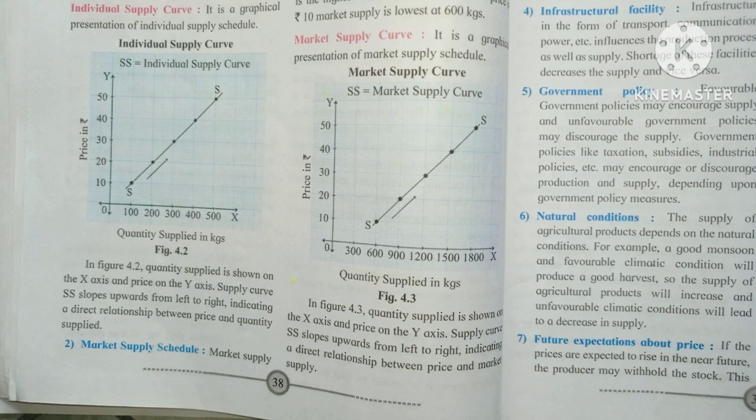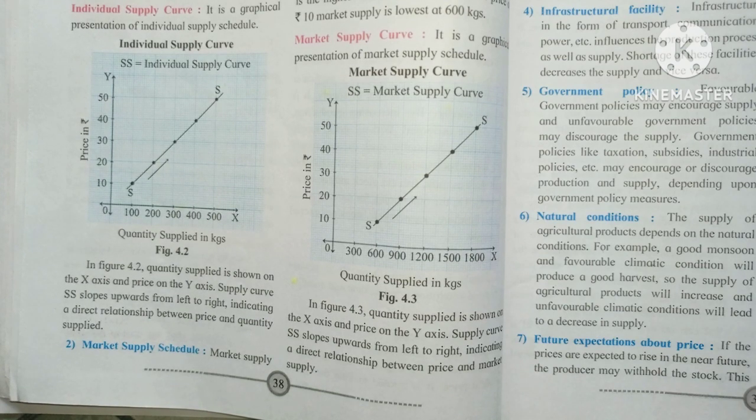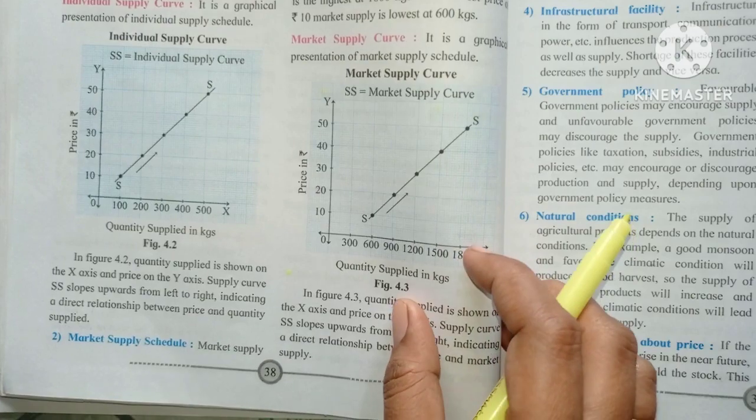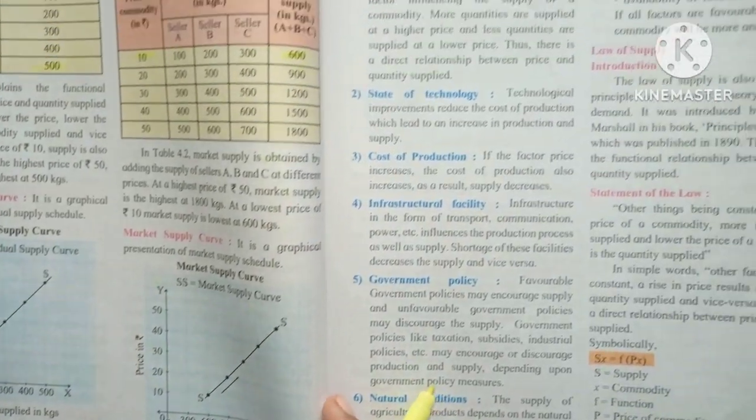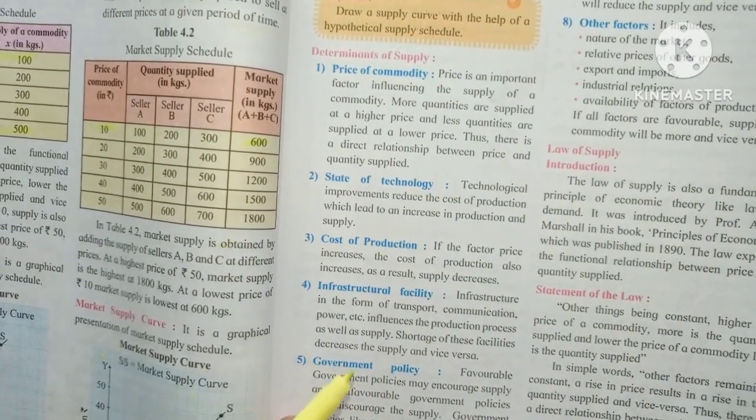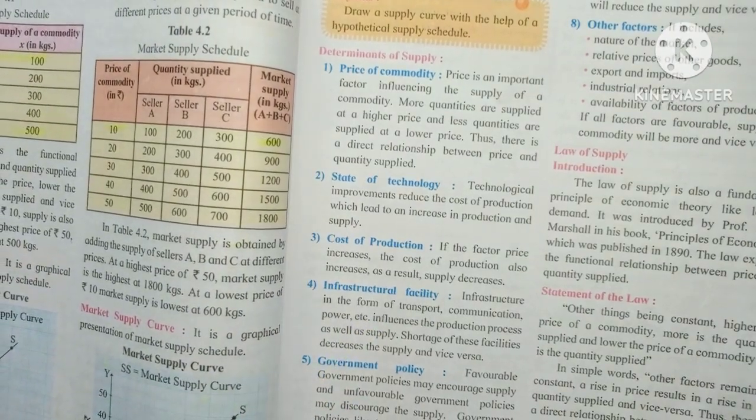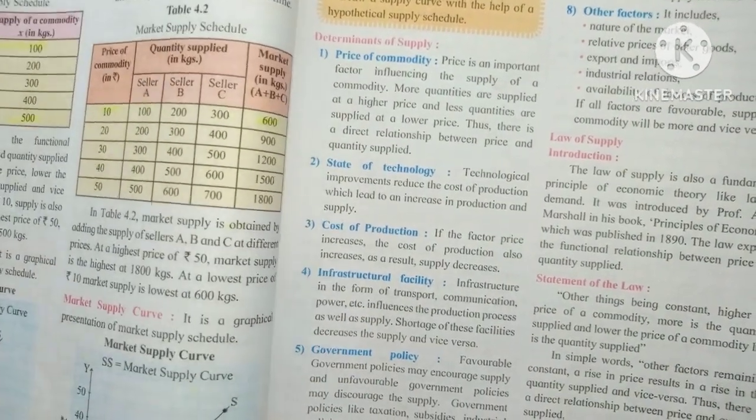Okay, only difference is that here 3 individuals are there. That is why it's more than one individual. That is the market supply. Okay. So now let's try to draw a supply curve with the help of a hypothetical supply schedule.